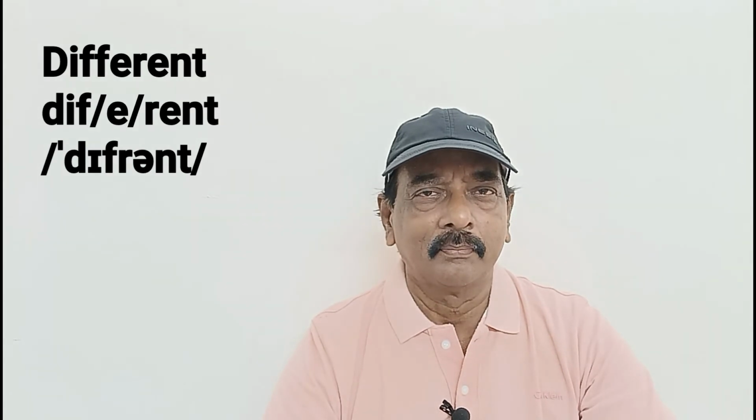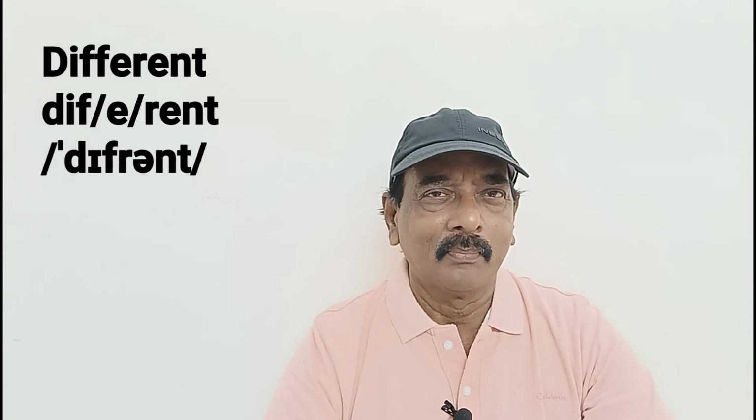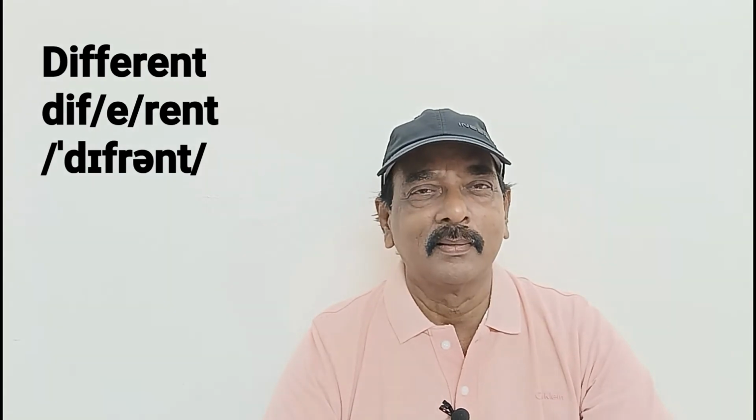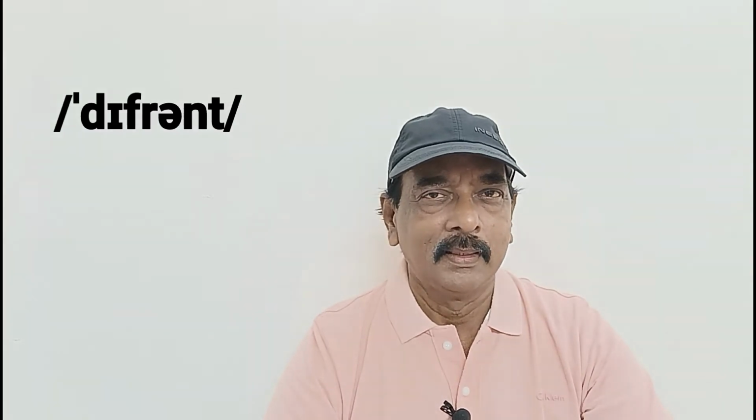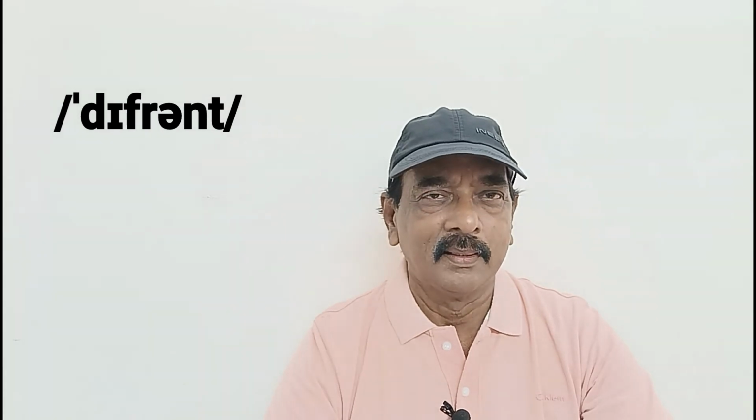different. Look at the spelling. This word is also mostly pronounced with three syllables, difference, different. Here also the vowel sound E is dropped. It is different, not the longer form, different.